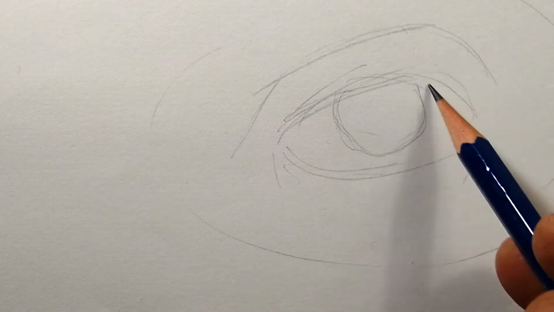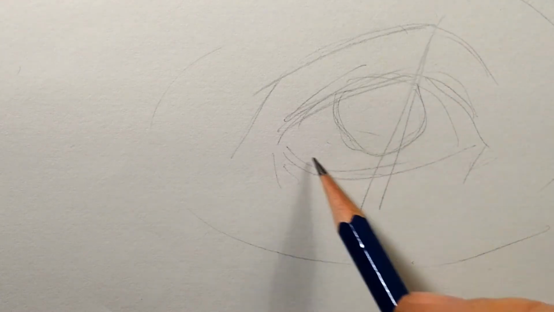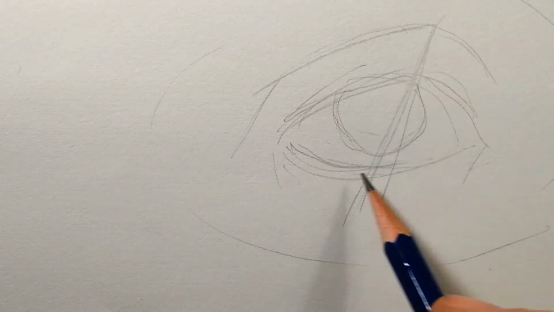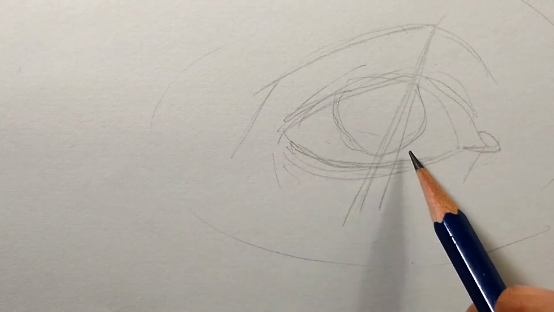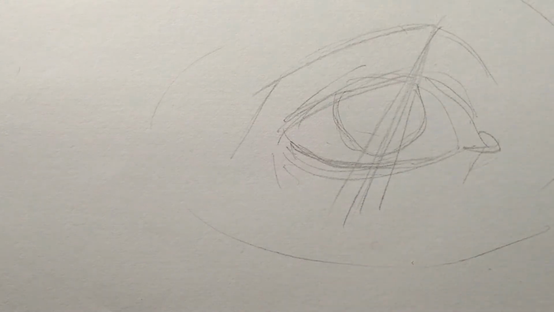And when you see the way the lower and the upper lid go, there's a diagonal like this. There's a place where the swelling is here. Look at my eraser.